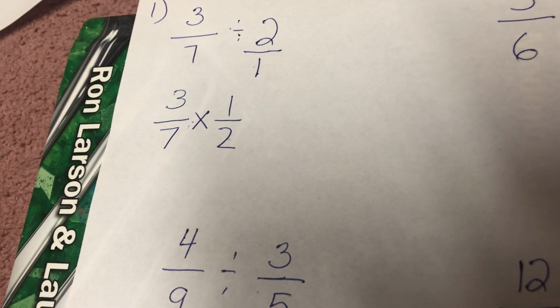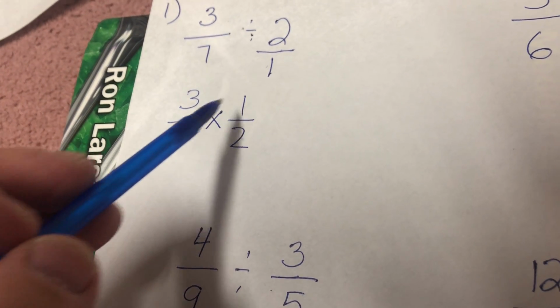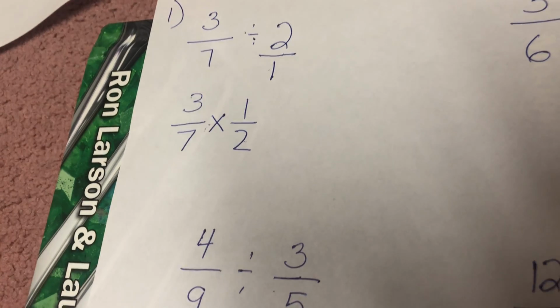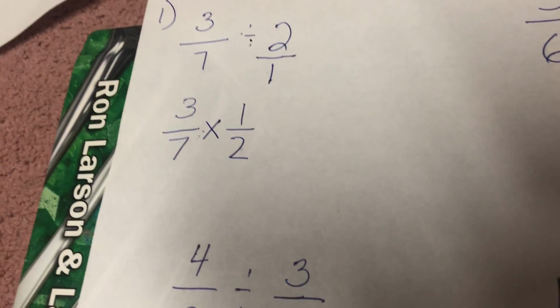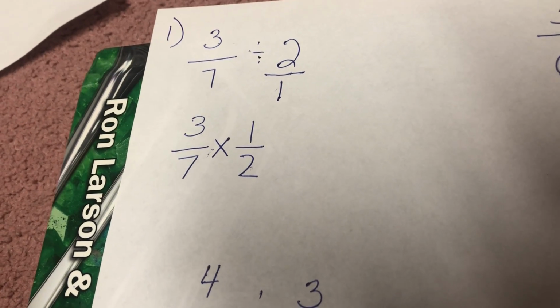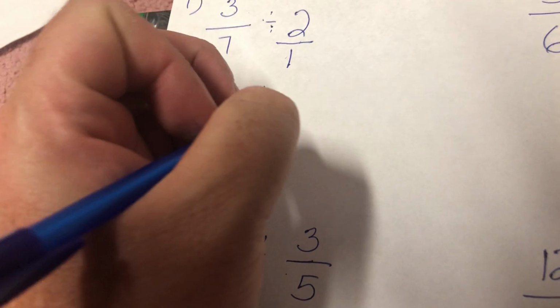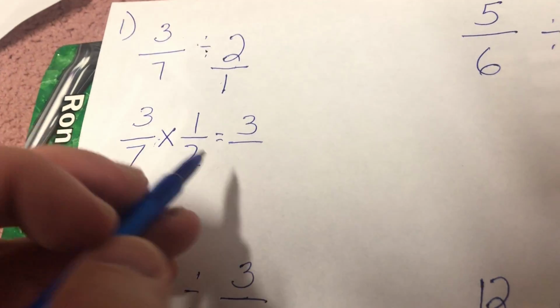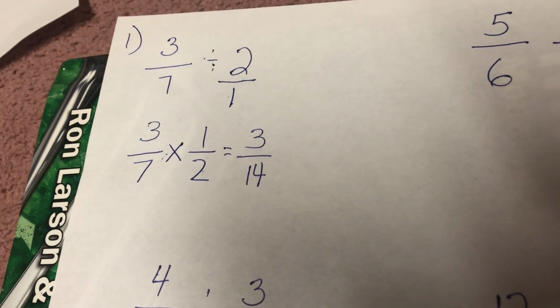Now I'm going to cross-check like I did yesterday. There's no number besides 1 that can go into both 1 and 7. There is no number besides 1 that can go into both 2 and 3. Sometimes you can't cross-check. It just depends on the numbers. Now I go ahead and multiply. Well, 3 times 1 is equal to 3. 7 times 2 is equal to 14.